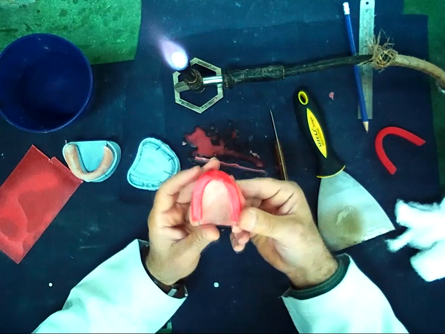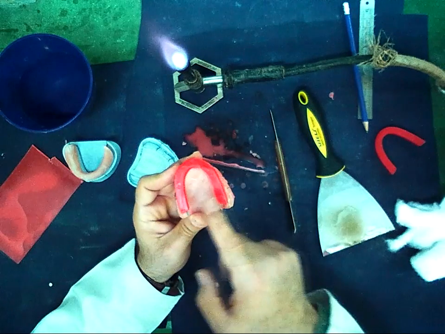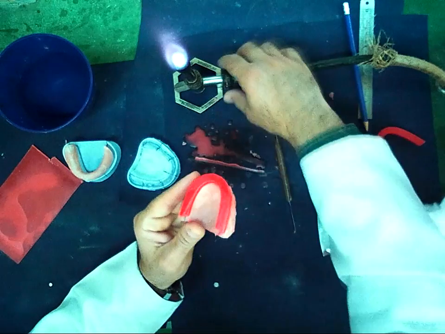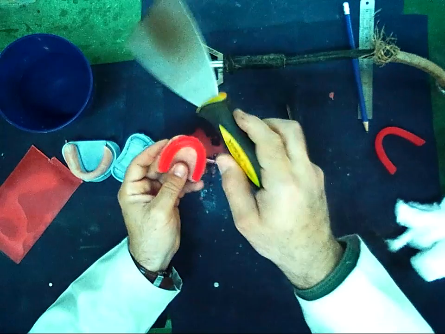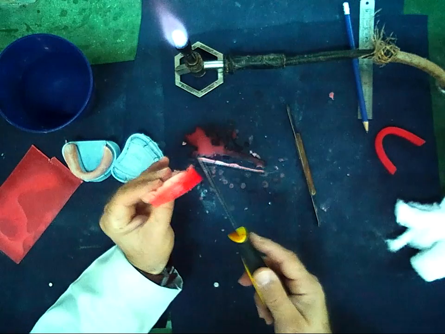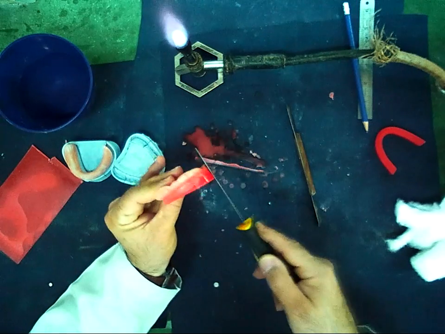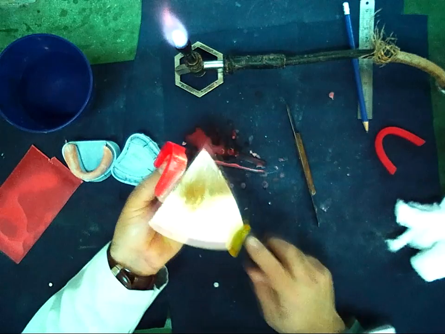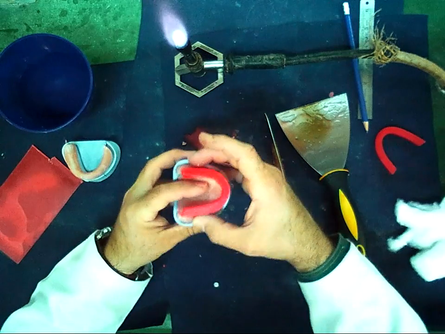The anterior part of the bite rim should be curved, and the posterior part is a straight line. When I remove from the anterior part, it should always be curved. Now I will check it again.